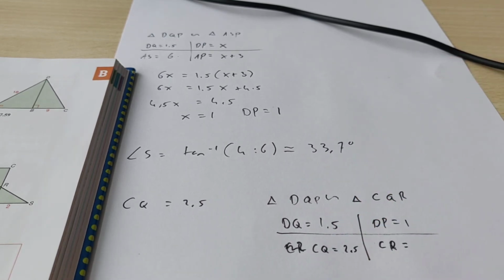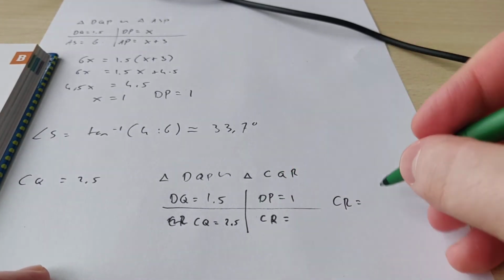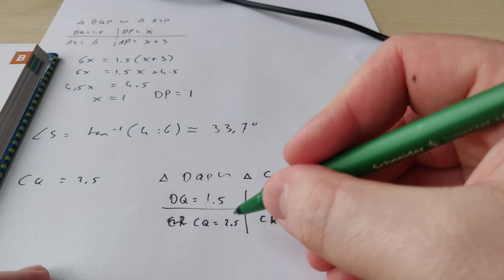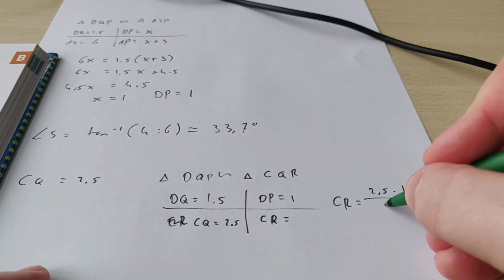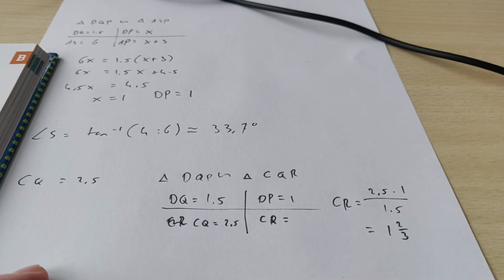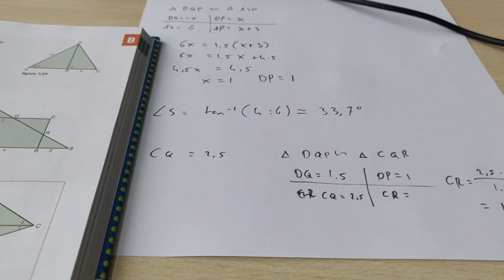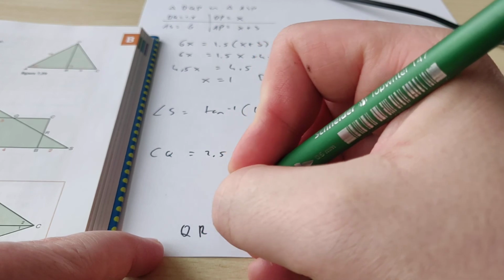So if you want to calculate CR, then we do that in the following way, right? You do 2.5 times 1, this times that, divided by 1.5, and then you get 1 2/3. You can also do 1.6667, right? But then this is more exact. So once we have that, we can now calculate QR. So I'm going to calculate QR over here.